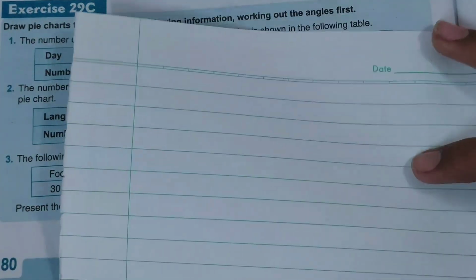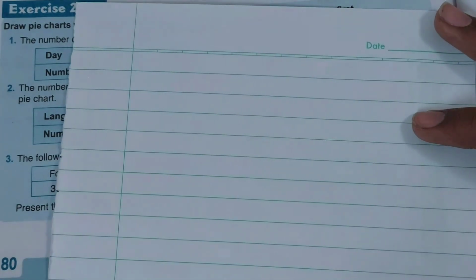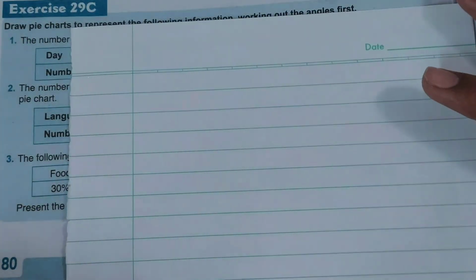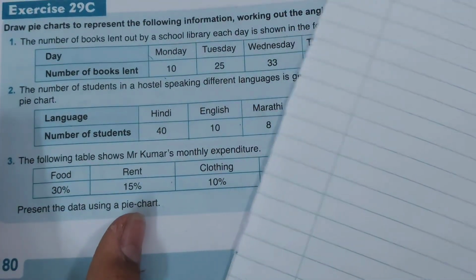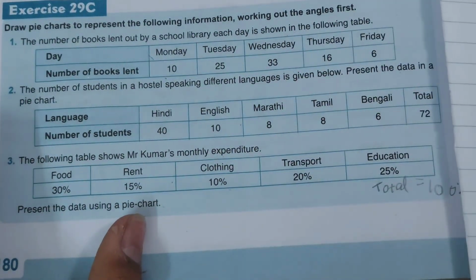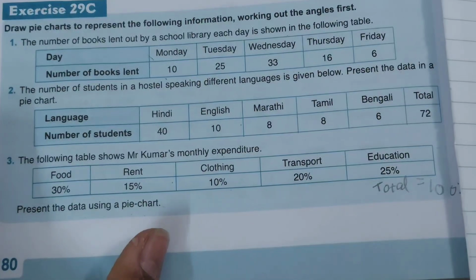But just to verify it for you guys, now we need to calculate the value of the sector angle, right? What will be the value of the angle? We are all aware now. I'm not going to write the formula down. We all know the formula, that is value of the component upon total of all the components into 360, right?